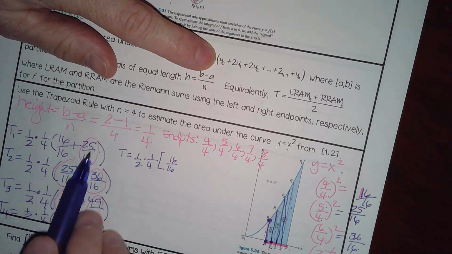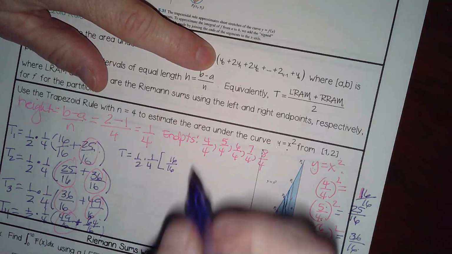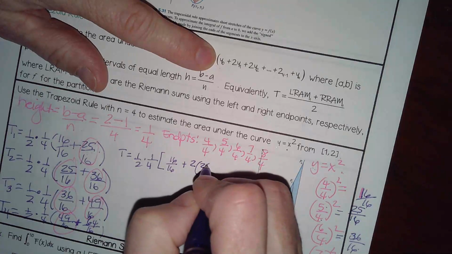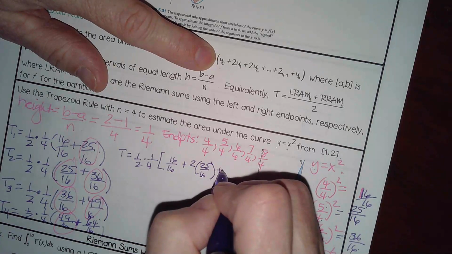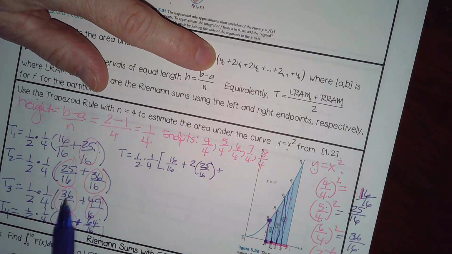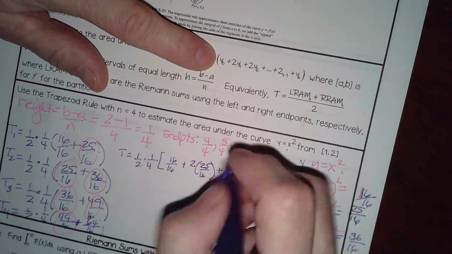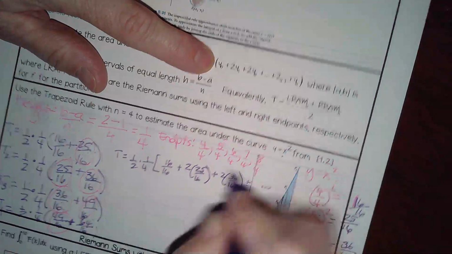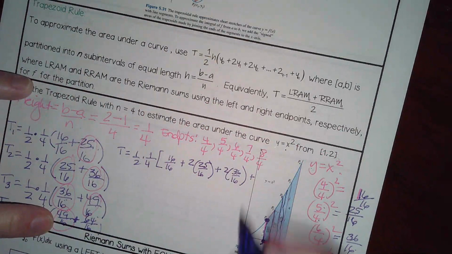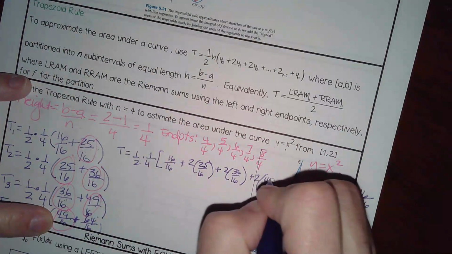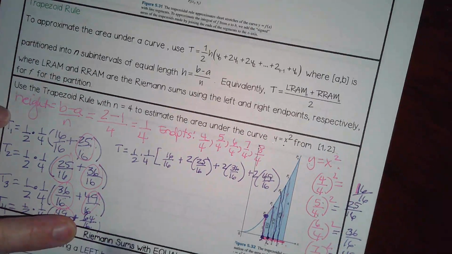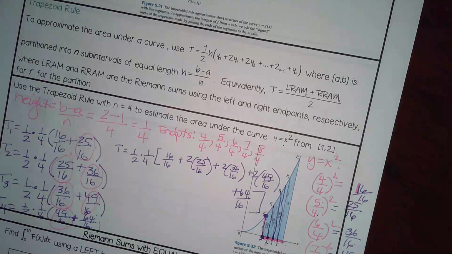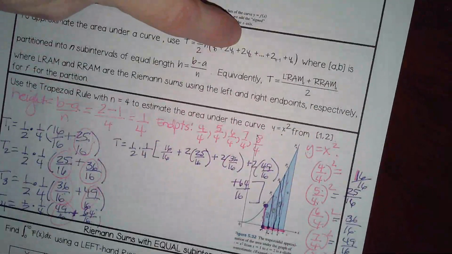Then there's 2 of the second ones, so it's going to be 2 times the 25 over 16, plus 2 times 36 over 16, plus 2 49 over 16s, and then you have 1 64 over 16. So that's just an abbreviated way.